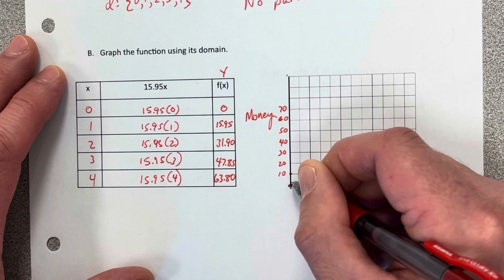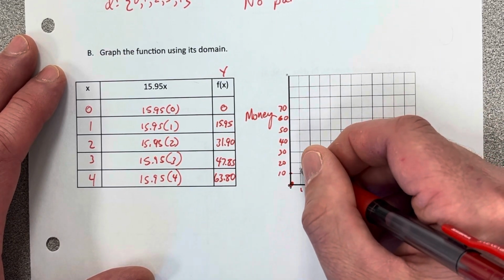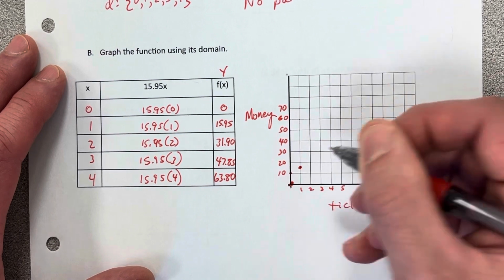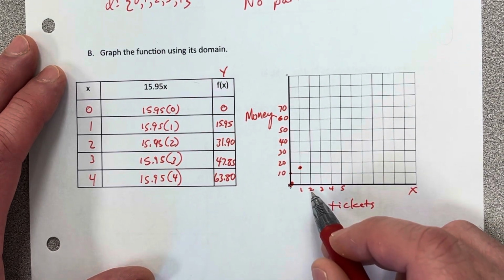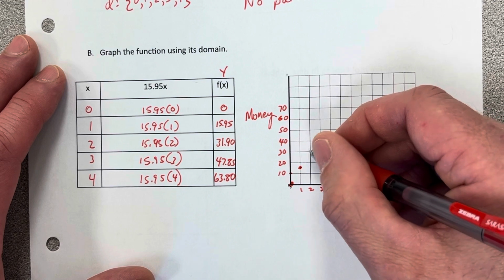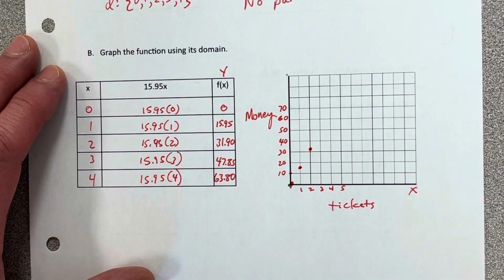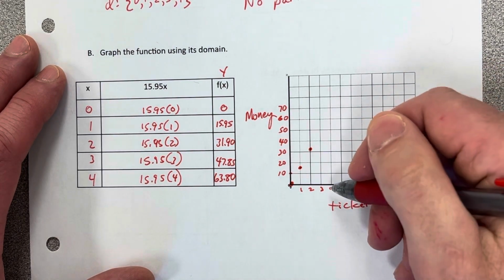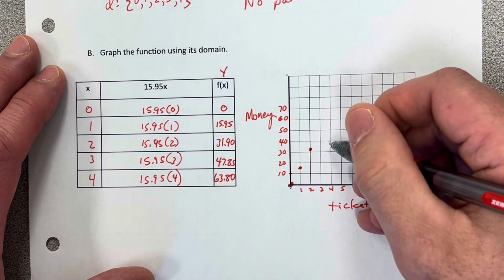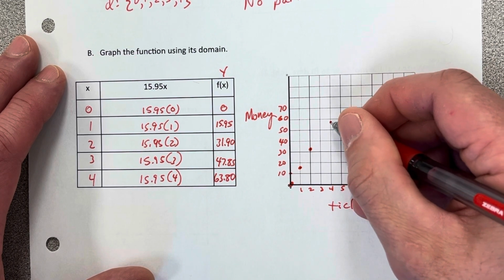0, 0, that's pretty easy. But 1 and 15.95, that's going to be a little over halfway to 20. For 2, 31.9, that's going to be pretty close to 30. For 3 tickets, 47.85. So that's going to be over halfway to 50.